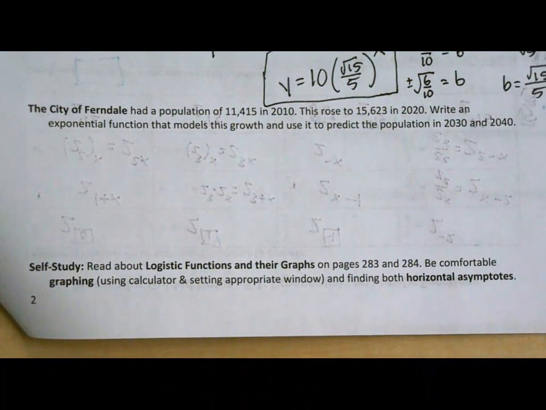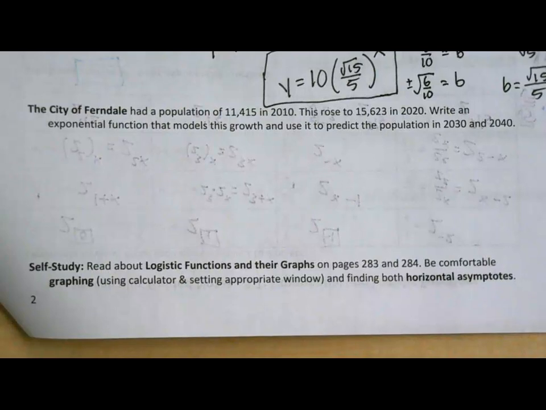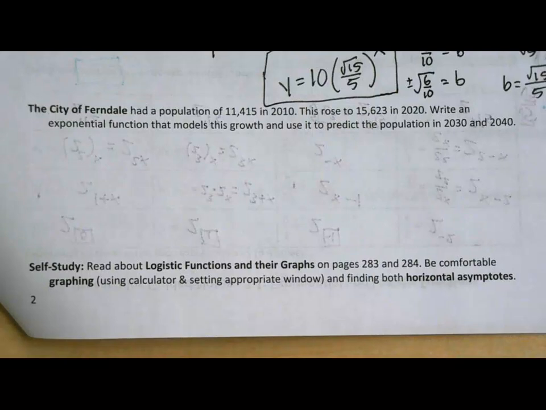This is us, guys. These are actual values from the U.S. Census Bureau for the city of Ferndale. In 2010, there was a population of about 11,500 people. That grew by 4,000 people in the 10 years between 2010 and 2020. You guys were born around 2010, right? So that's a pretty big jump in population in that amount of time.